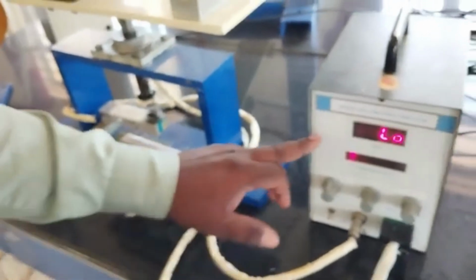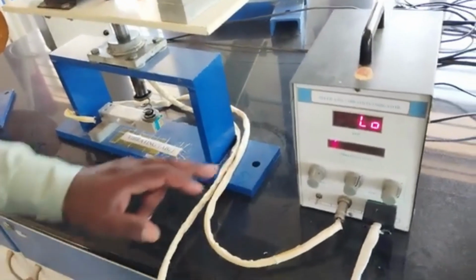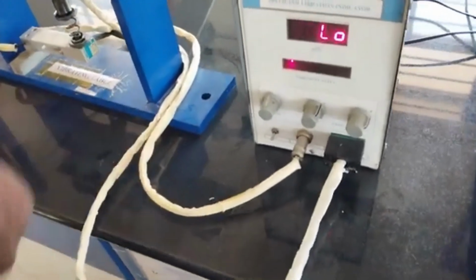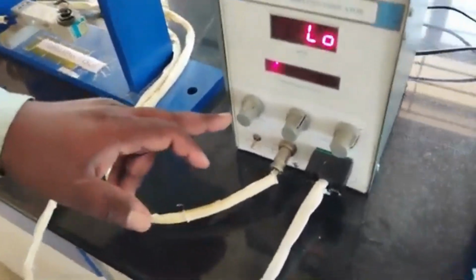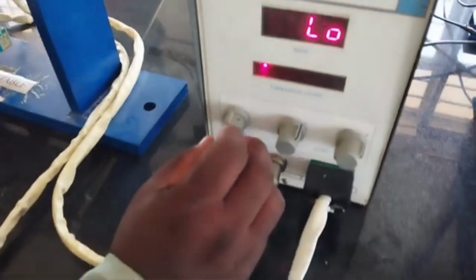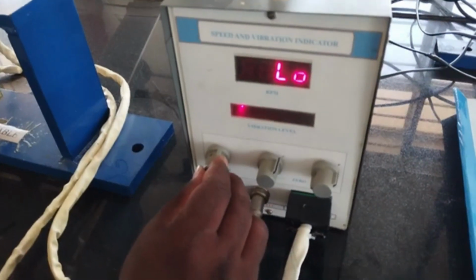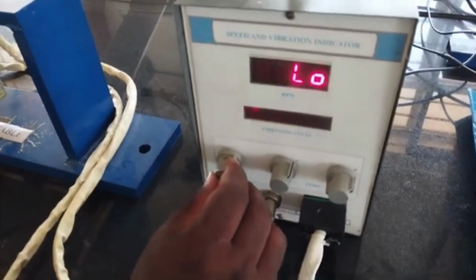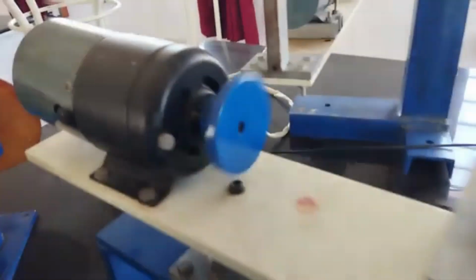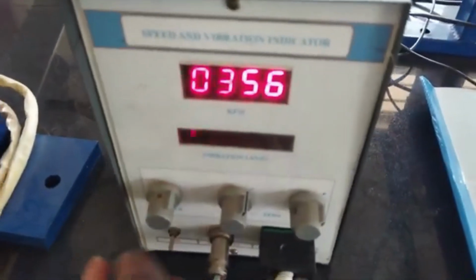Now the power supply is switched on, and the wire connections are already given. So now we gradually increase the speed of the motor, and the value is displayed in RPM. So here 356 RPM is given.